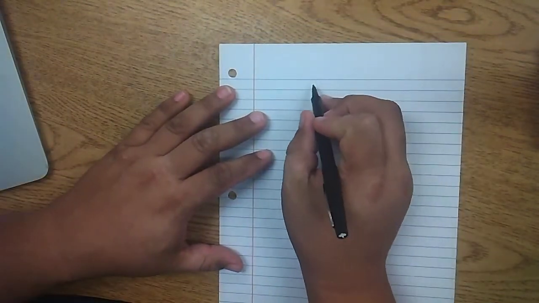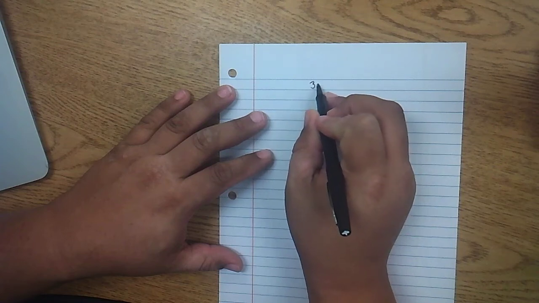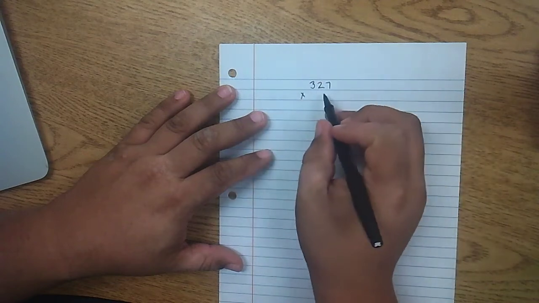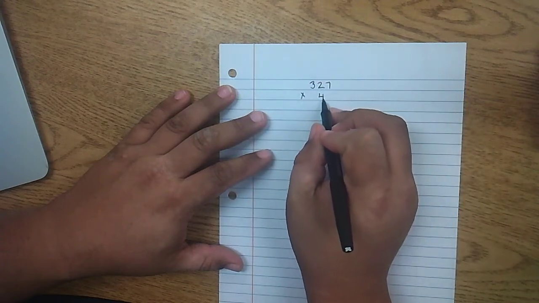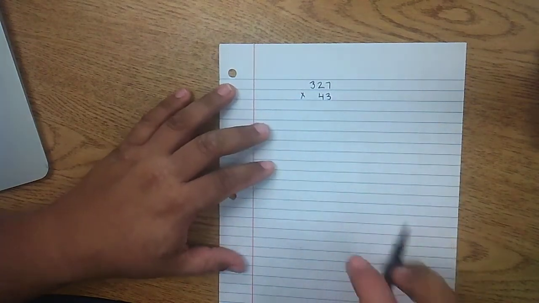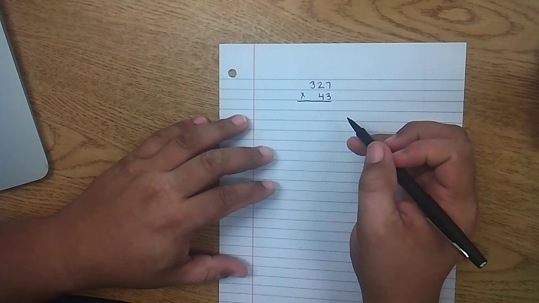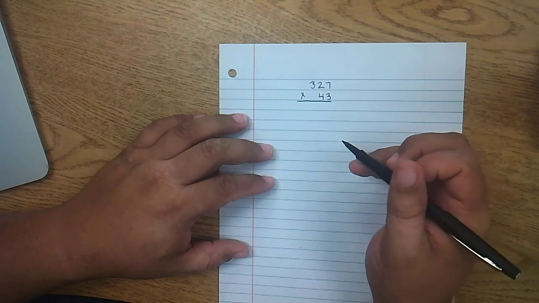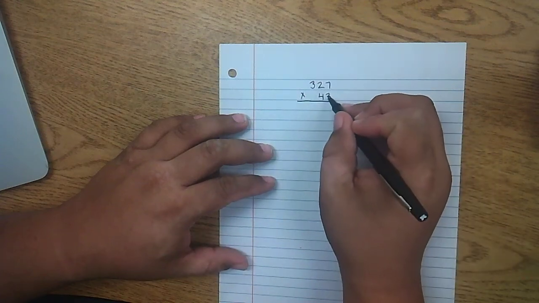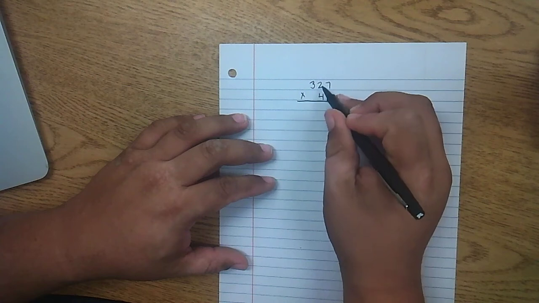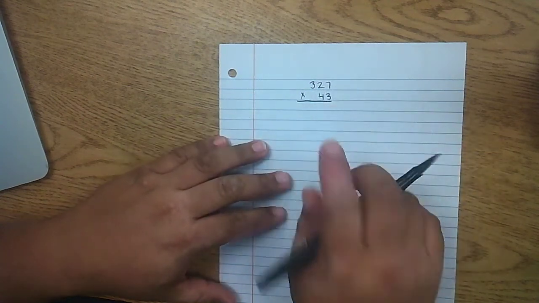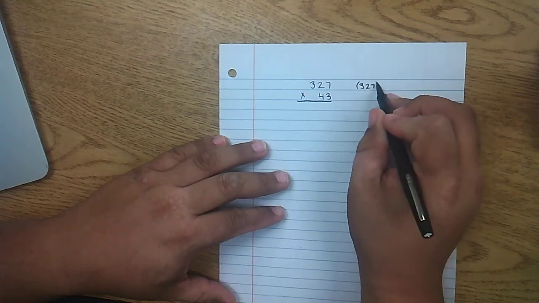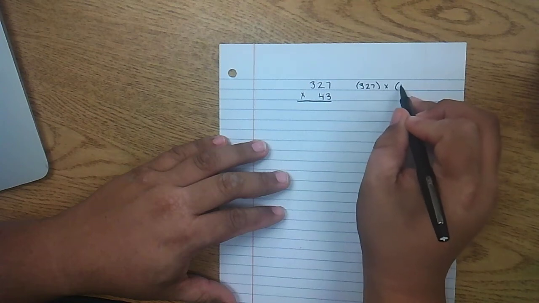Consider the problem 327 times 43. The strategy I'm going to teach them is called decomposition, and it just takes advantage of what's known as the distributive property of multiplication. That being that what we are doing is distributing or passing out each of these digits or place values one at a time. But the way I'm going to do that, and I'm going to write this a different way to help you see this a little bit better, we're doing 327 times 43.